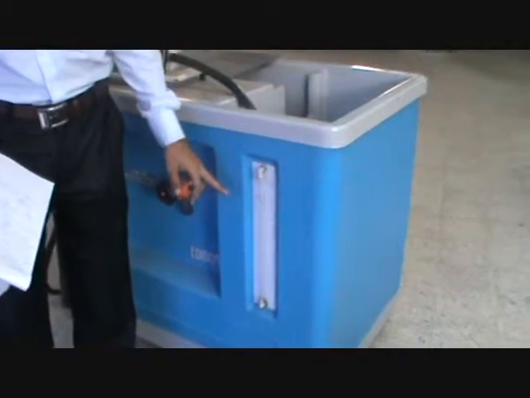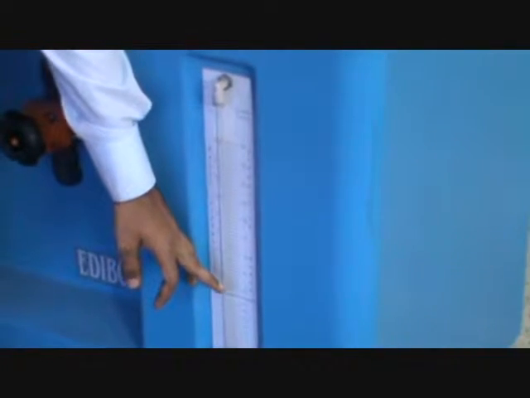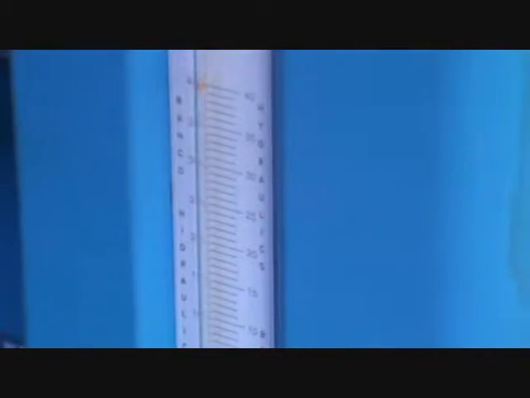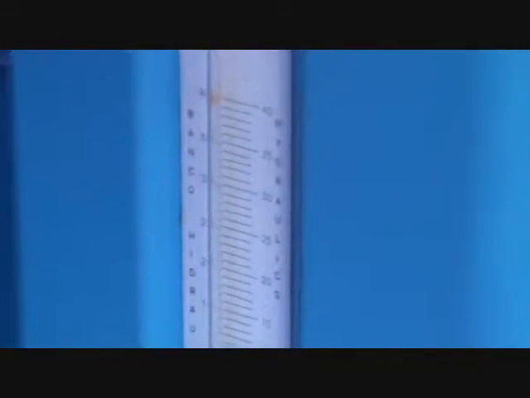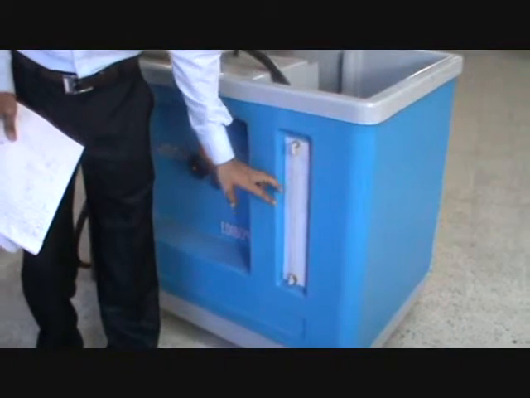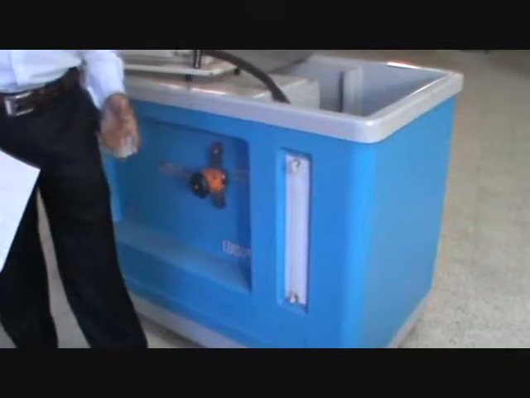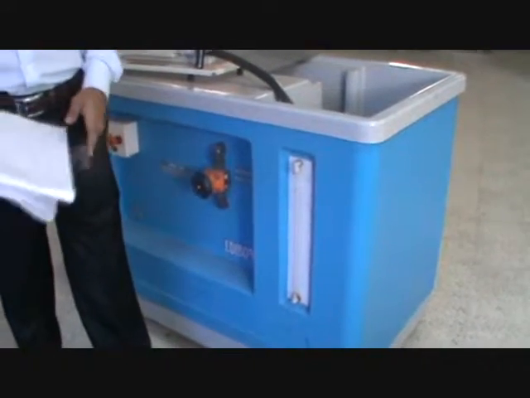Here different volumes are given, and when I press this knob, the water column will rise, and we can see this water column here. By taking a stopwatch we can record the time required for filling a particular volume of water. So volume divided by time, we calculate the actual discharge.